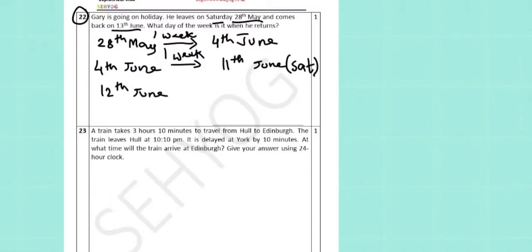From 4th June again 1 week gives us 11th June. We are adding 7 days each time. So that is again a Saturday, and that is the Saturday just before 13th June. So it is 2 days before 13th June, which means we have to add 2 days over Saturday and we will get the answer. So 12th June is Sunday and 13th June is Monday. So our answer is Monday.